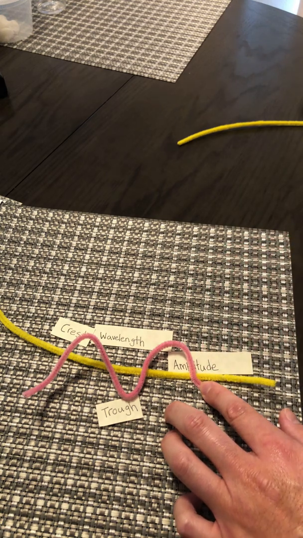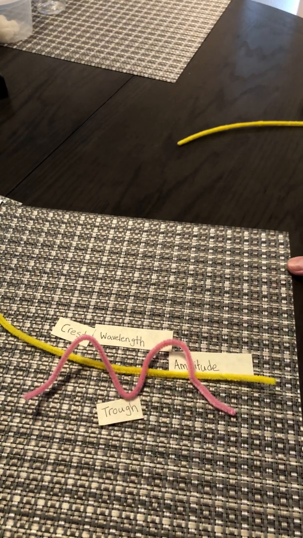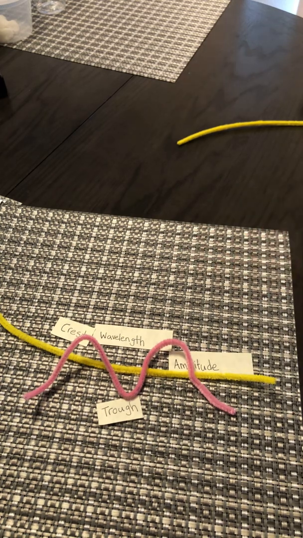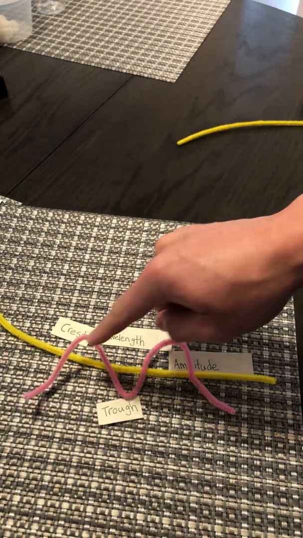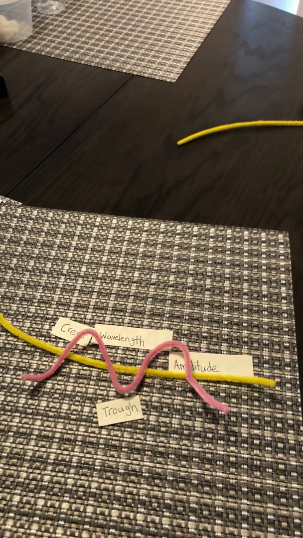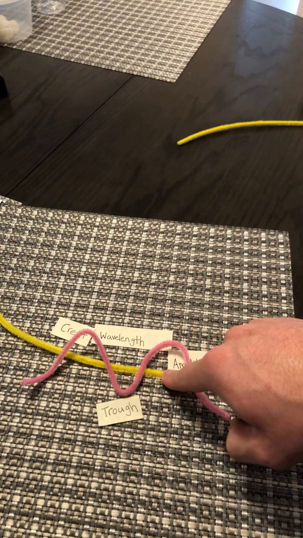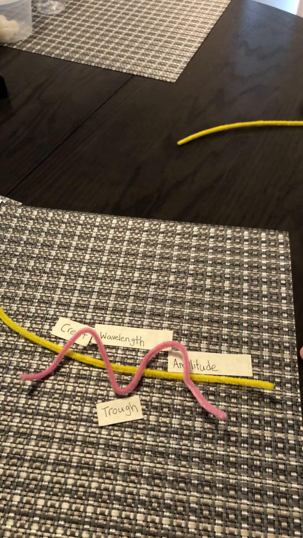That is the amplitude. So we have the crest, which is the highest point on the wave. There is a trough, which is the lowest part of a transverse wave. The wavelength, which is the distance between one crest and another crest. And then the amplitude, which is the height or the distance from the resting point or the medium to the crest of the transverse wave.